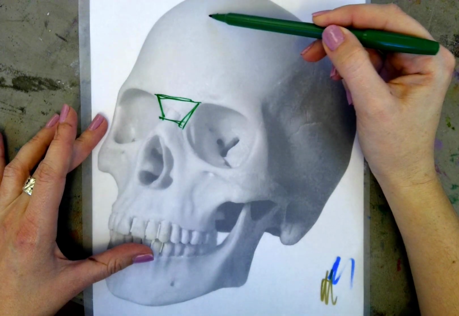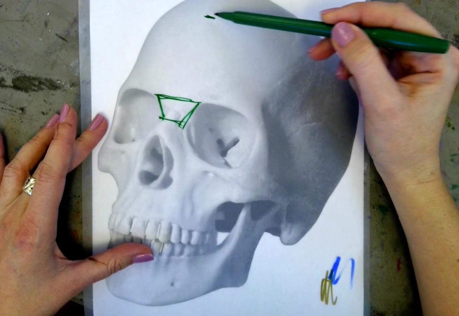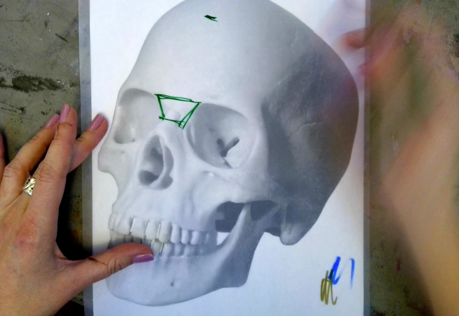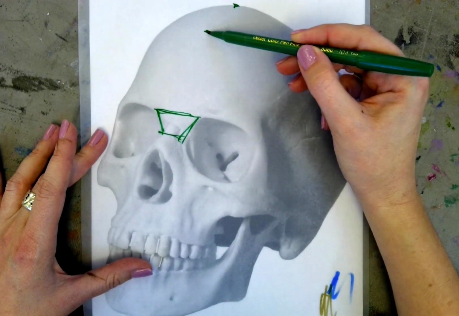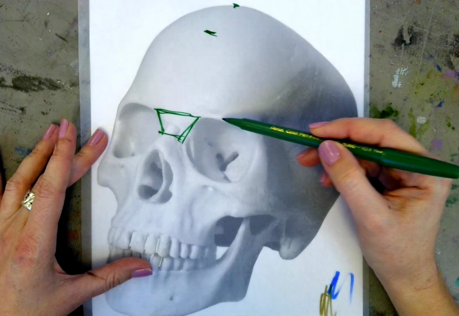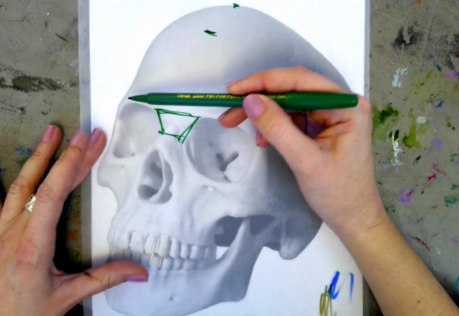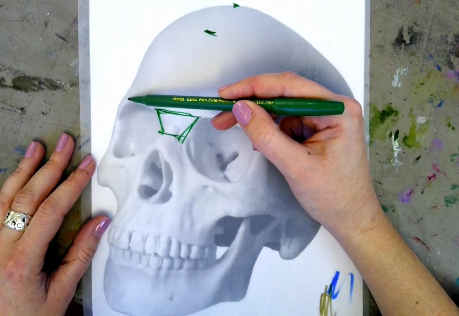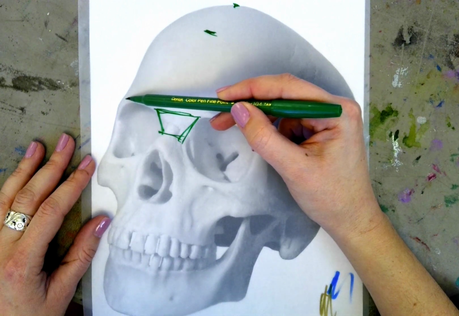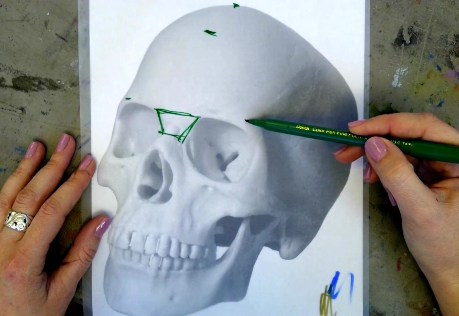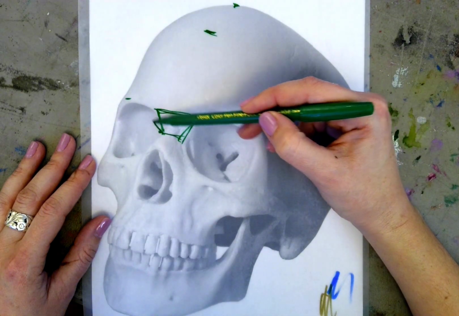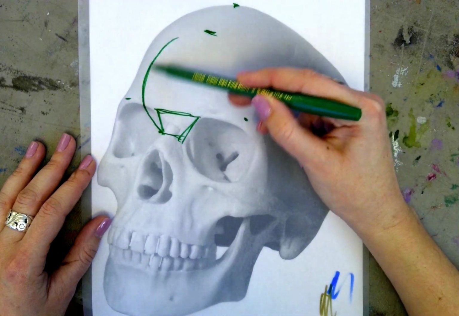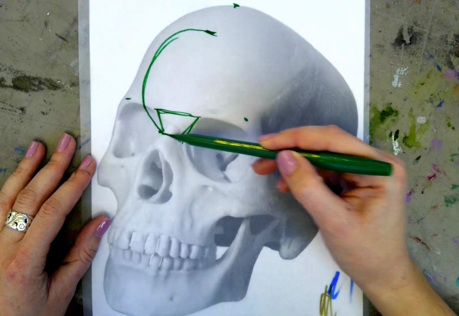So we have the hairline. I'm kind of arbitrarily picking the hairline. Here's the top of my skull. Let me scoot down a little bit. Top of the skull, but I'm going lower. And then you guys see right here how the eye socket peaks right about here, and again about here. All this area constitutes that frontal bone.